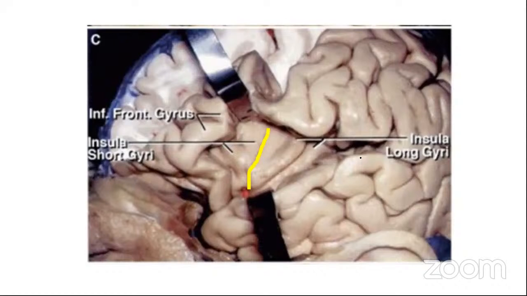Dr. Areeba? Yes, sir. It's the central sulcus of the insula, and it's dividing the insula into an anterior compartment and a posterior compartment. The anterior compartment is composed of 3 to 5 short gyri, and the posterior compartment is composed of anterior and posterior long gyri.